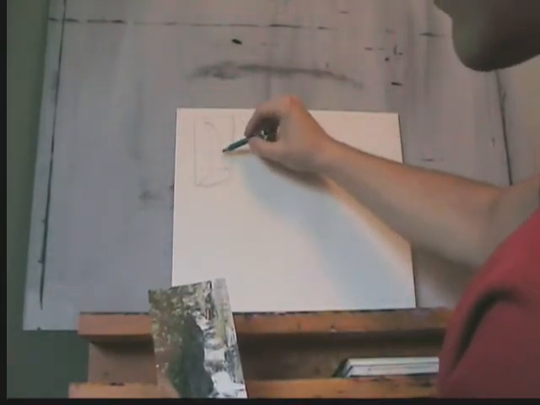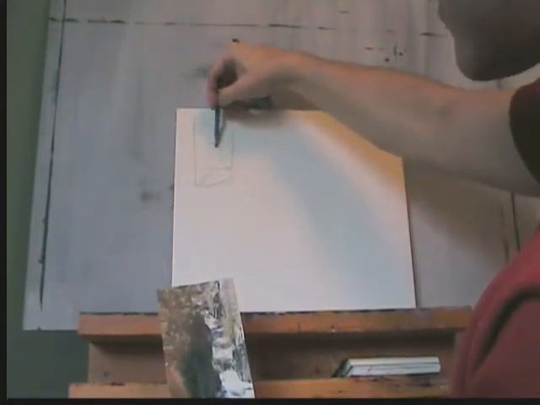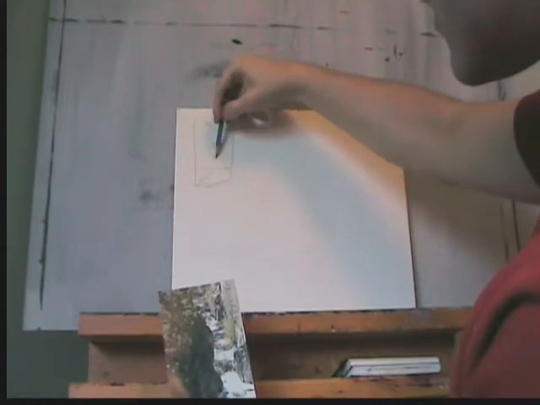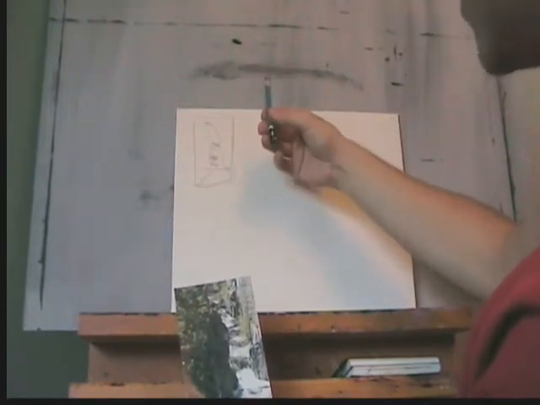So, okay, I like the river. First I'm going to start with my mid-tone. I'm going to put a few shadows in the river, just going in like that. I'm using a 6B.